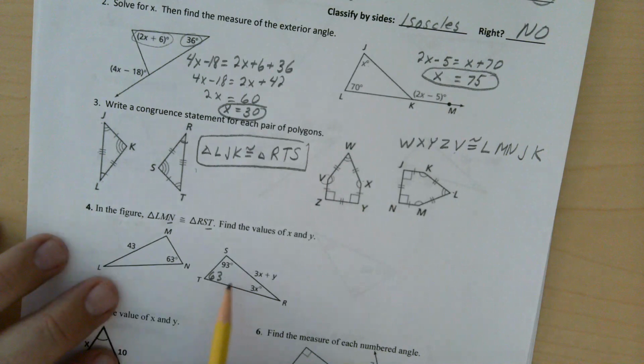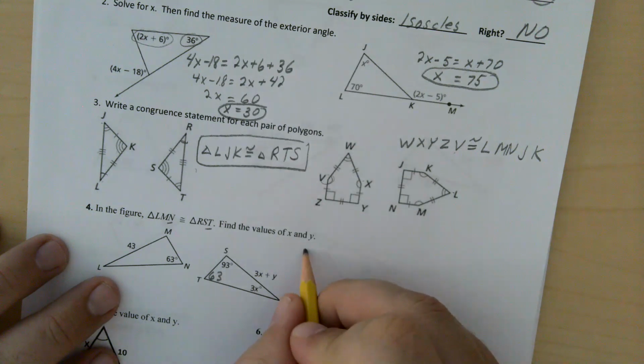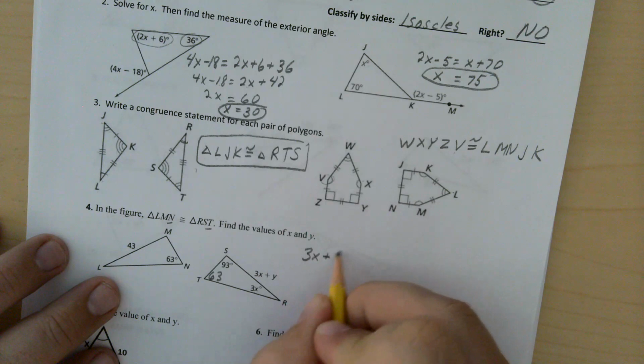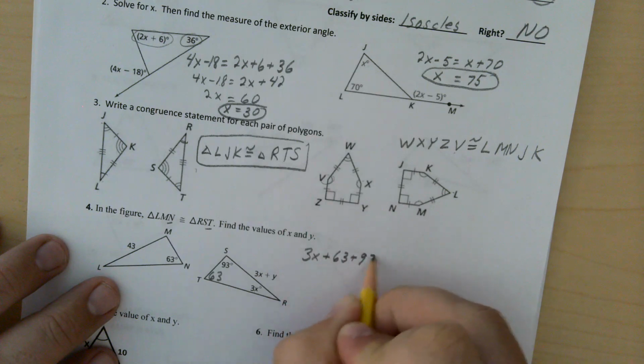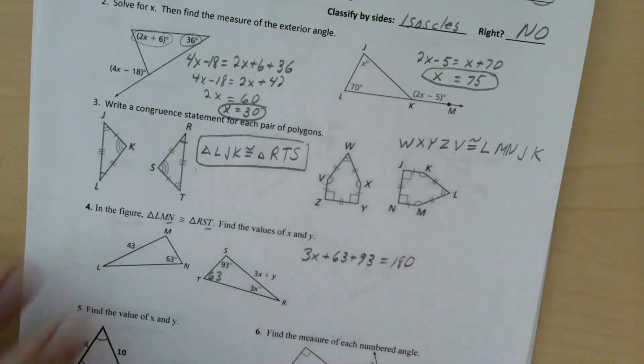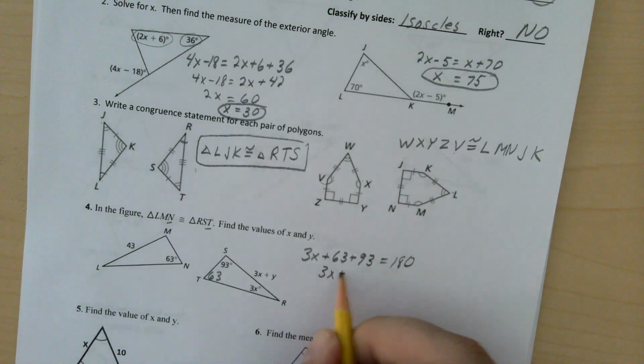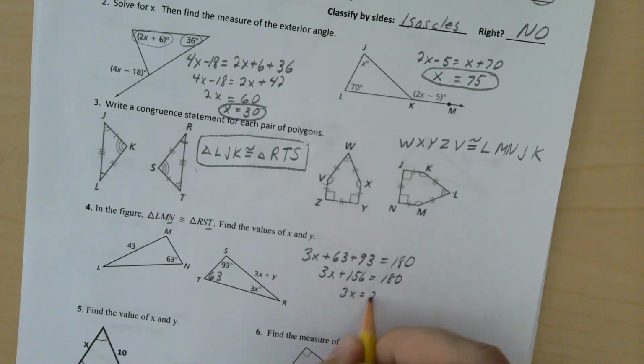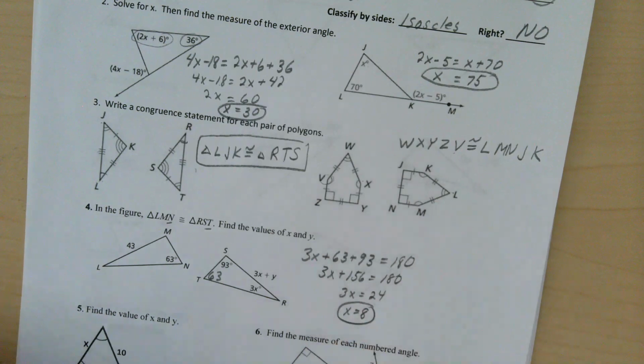And now I have the fact that all three of these angles have to add up to 180. I have an equation that I can solve for X. So I'm going to take my one angle, that's 3x. I'm going to take the other angle, and then the 93, and set it equal to 180. And that should be pretty easy to solve. So if you need a calculator to add those, it's going to be 156. You're going to subtract 156. You're going to get 24. You're going to divide by 3. And just like that, we know x is an 8.